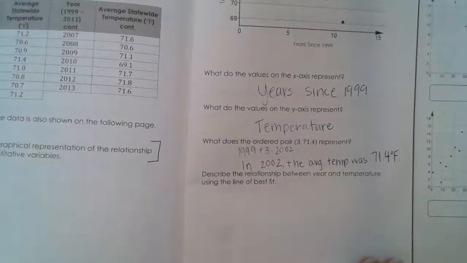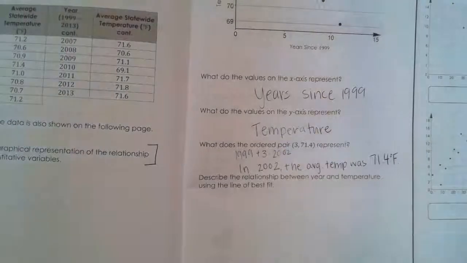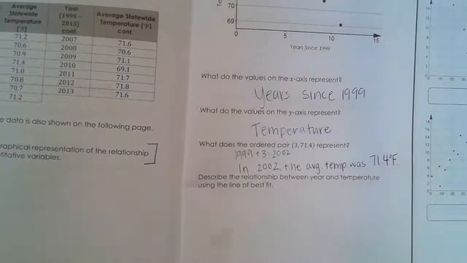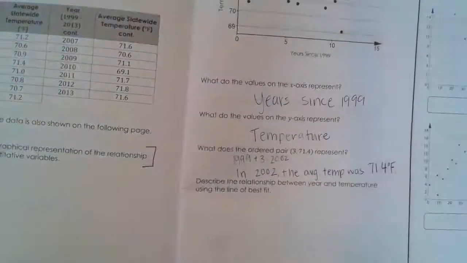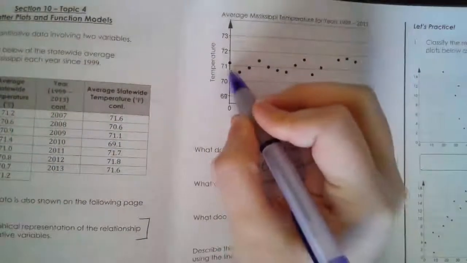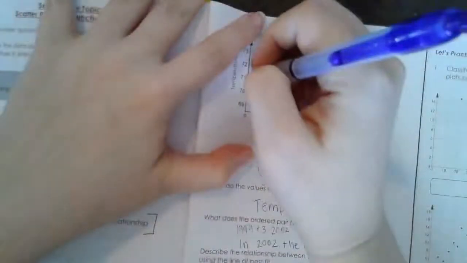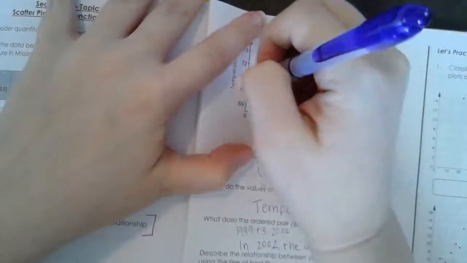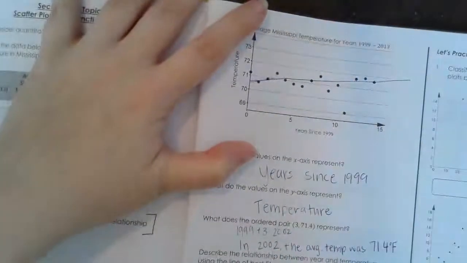Describe the relationship between year and temperature using the line of best fit. We haven't talked about what a line of best fit is yet, and I guess this is where it's expecting us to. A line of best fit would mean if we were to take something and represent this data with a line that would go through the center of the data.